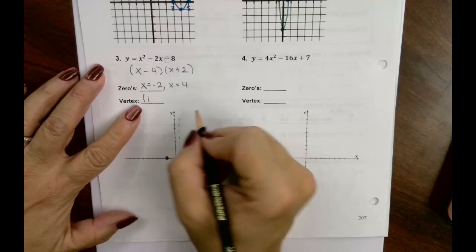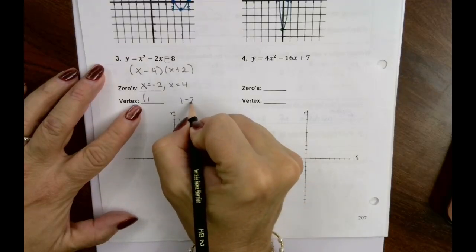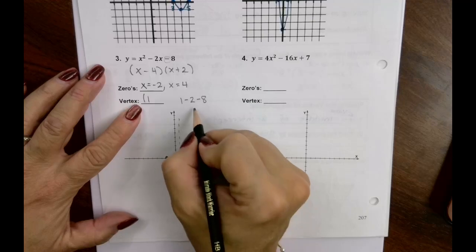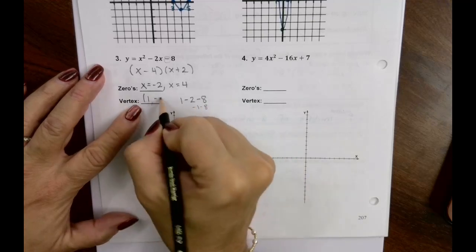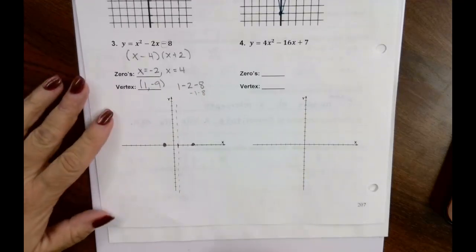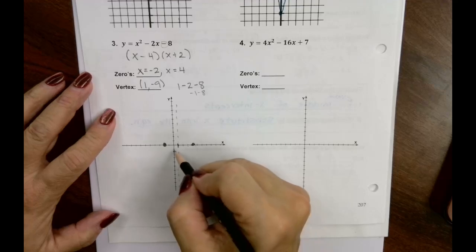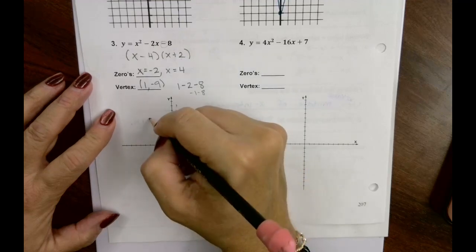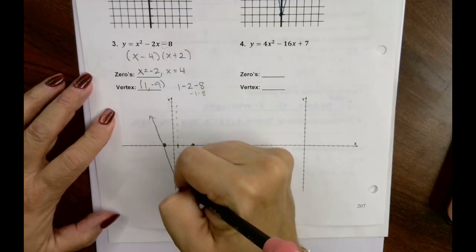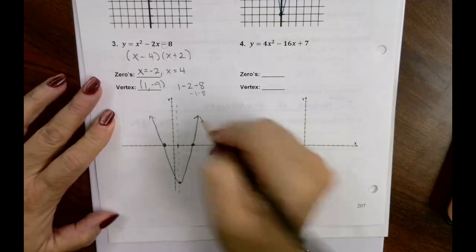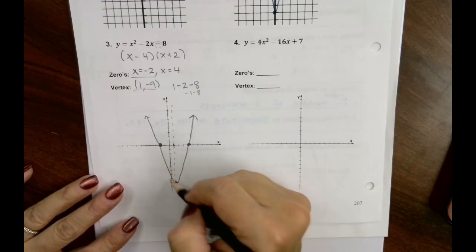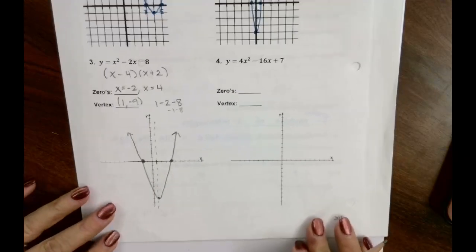So I plug 1 back in, and I have 1 minus 2 minus 8. So that value is negative 1 minus 8, which is negative 9. So this point here, 1, 2, 3, 4, 5, 6, 7, 8, 9, happens right here. That's what we look like. And this is a little pointy. This is kind of looking like a V. I didn't do a very good job on that one.